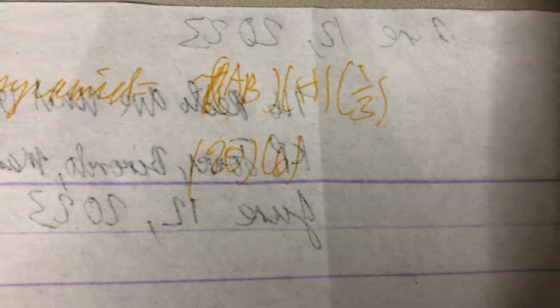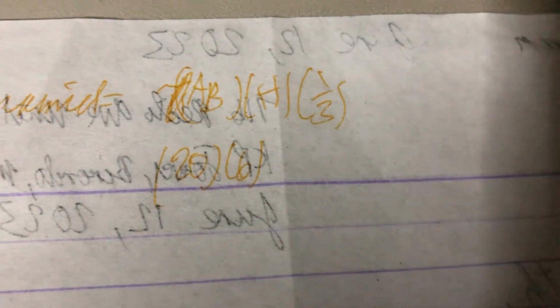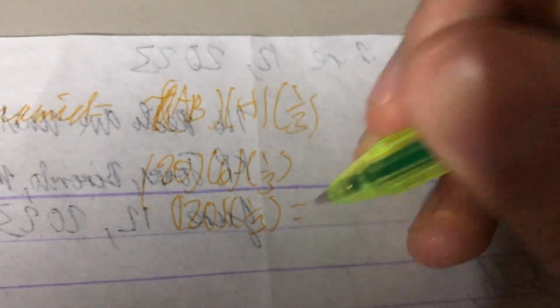Right? So first, we got the area of the base. The area of the base is 20. Now, where's the height? The height is 6 centimeters. Now, 6 times 1/3. Let's simplify the products first. 20 times 6 is 120. 120 times 1/3, 1/3 of 120 is 40.